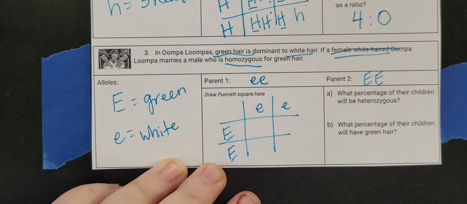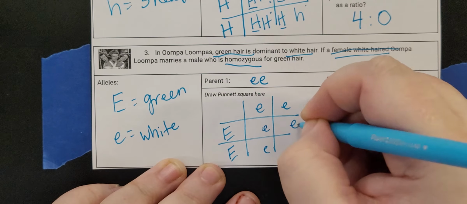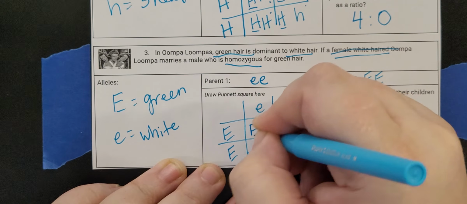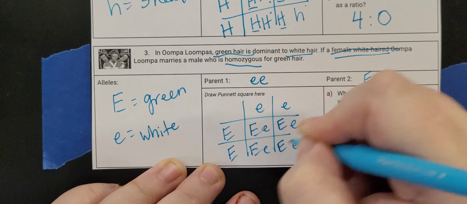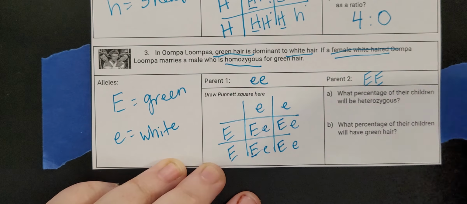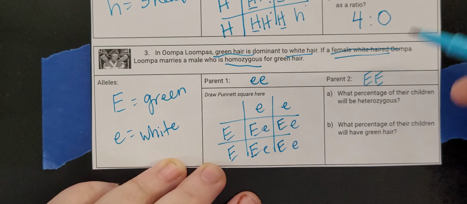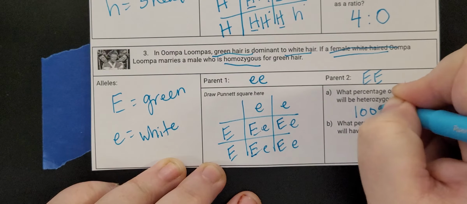One allele for each box. These are going to fall down. These are going to slide over, and remember, traditionally the capital letter always goes first. It doesn't actually make a difference in the results though. So what percentage of their children will be heterozygous? Heterozygous means you have a dominant and a recessive allele. So that's 4, which is 100%.